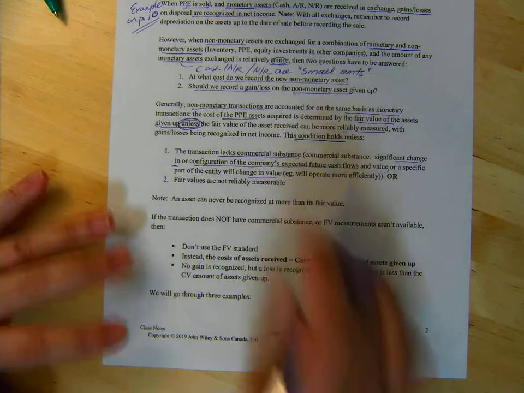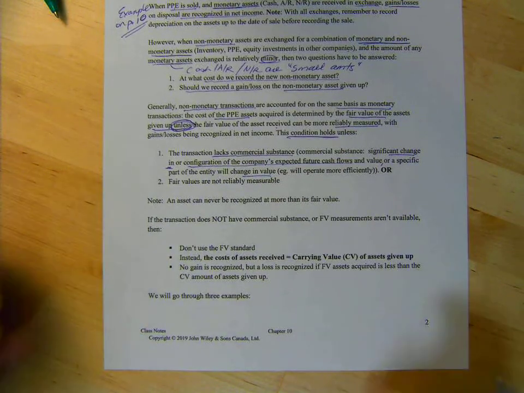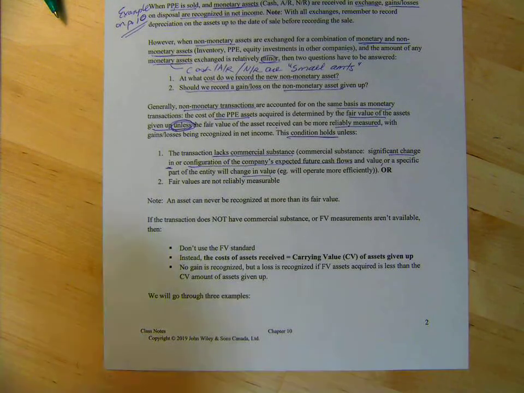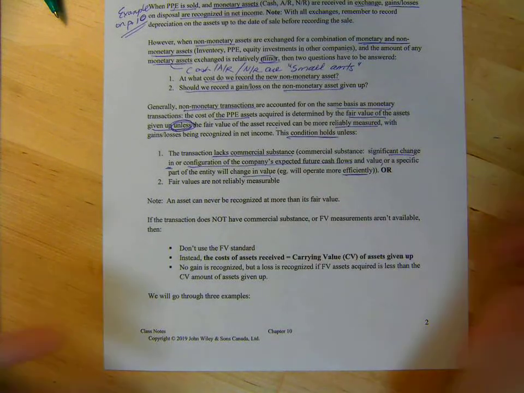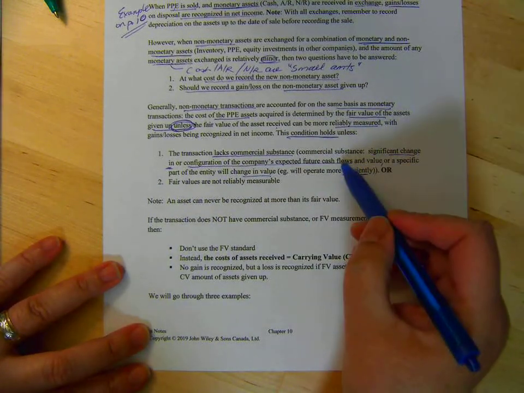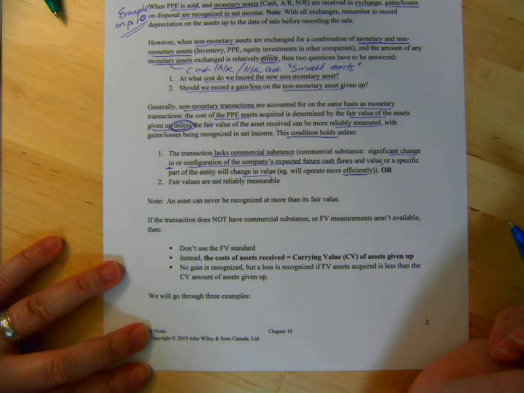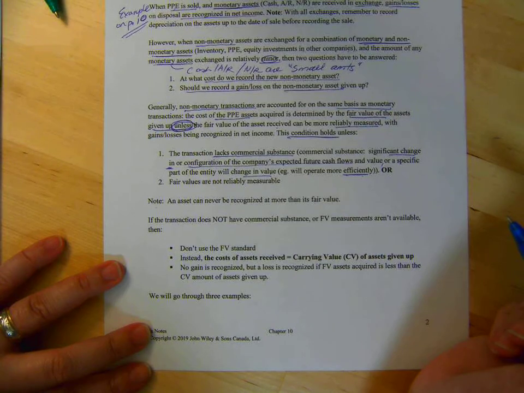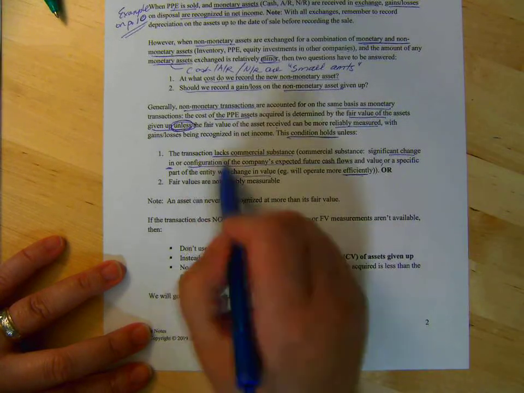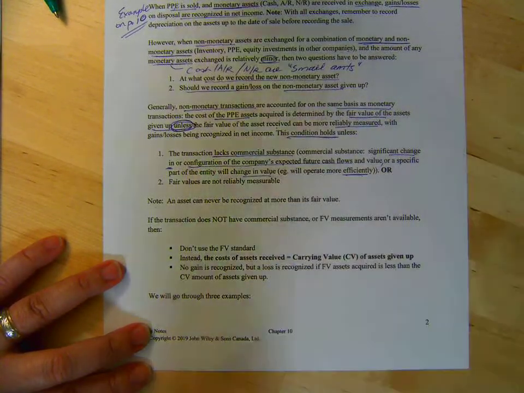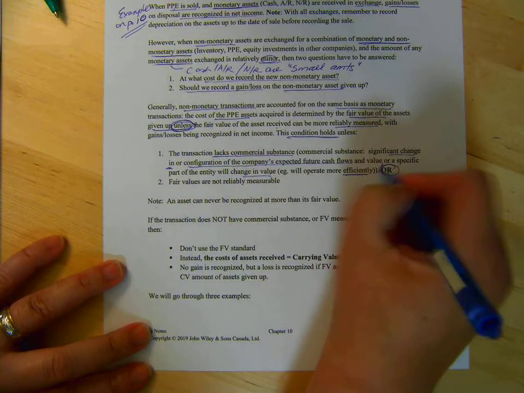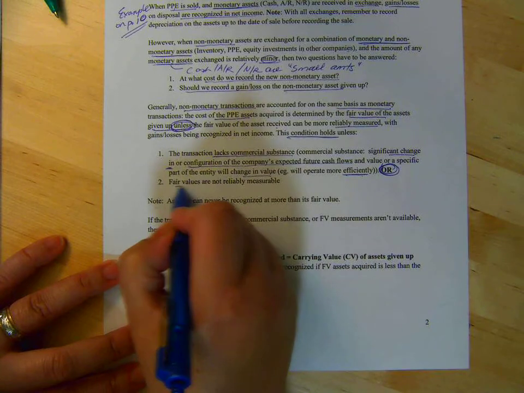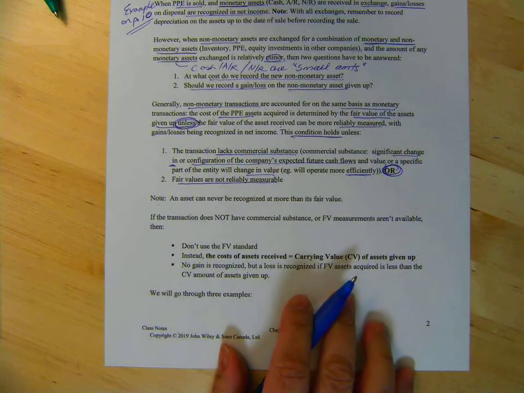So what we're talking about is something will change the efficiency our company works at, or the future cash flows will be changed, or configured differently. Okay? Or, and this is or, only one, fair values are not reliably measurable. Okay?